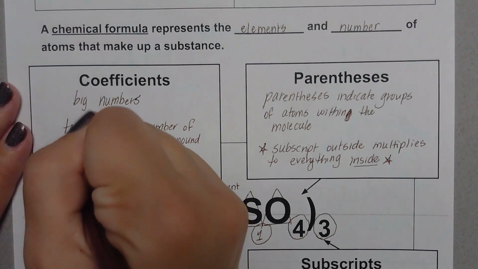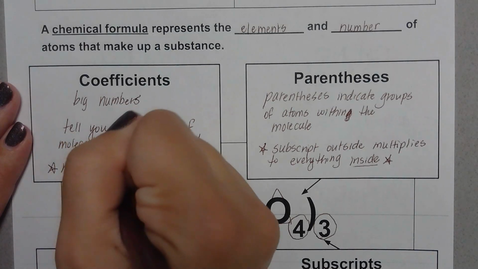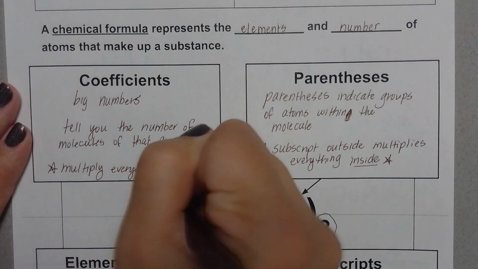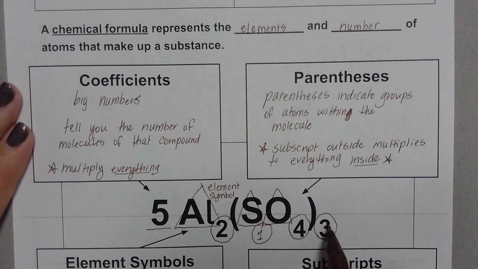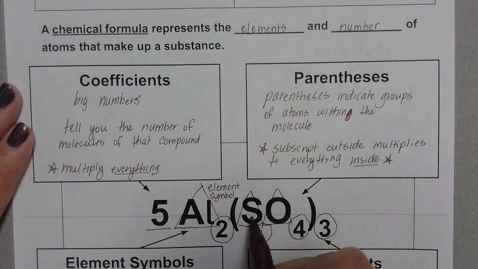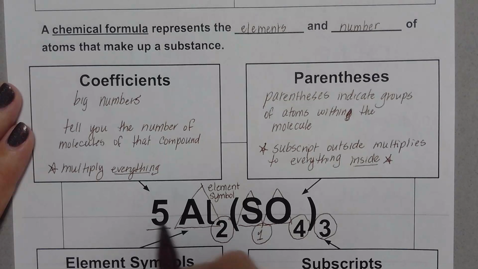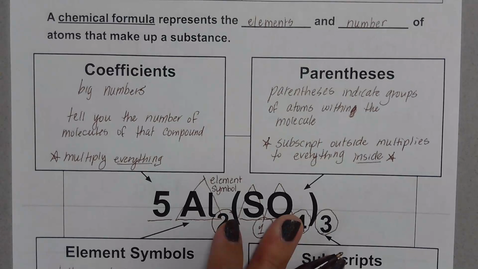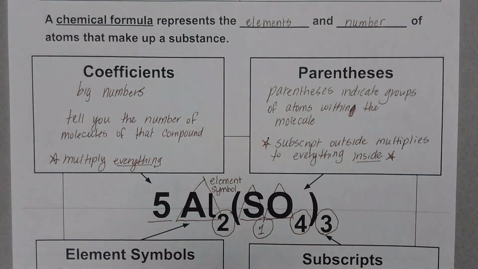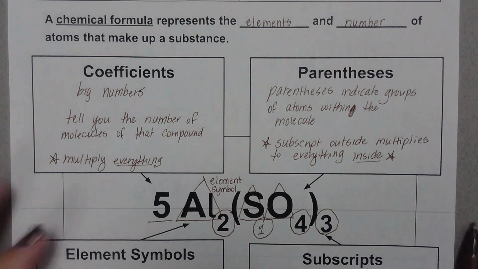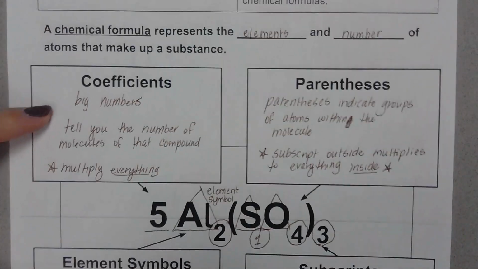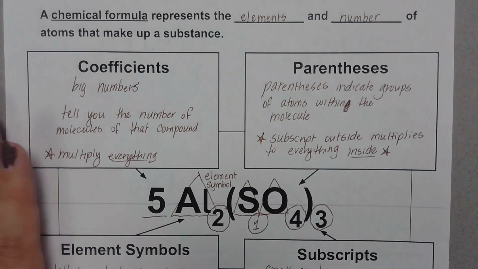Coefficients multiply everything. So if this 3 only distributes to this 4 and this 1, this 5 is going to distribute to every number in the compound, which again we'll talk about in a little bit. But it's important that we know what all of these parts are. So make sure that you have all of these written down.